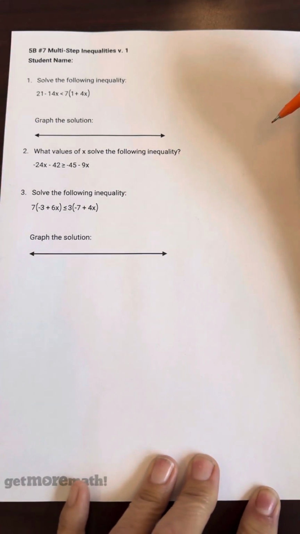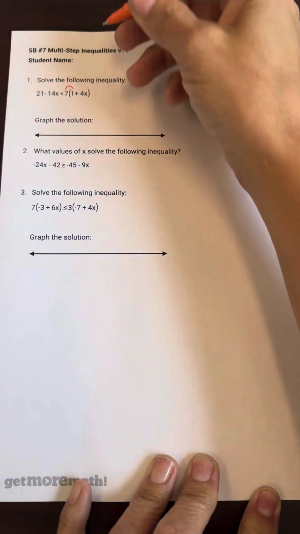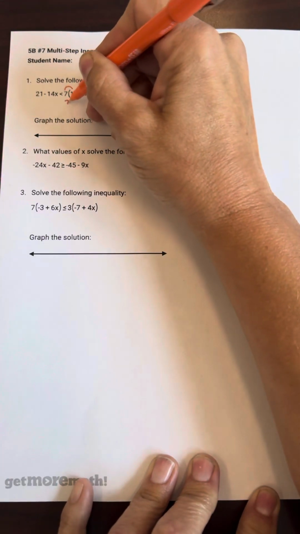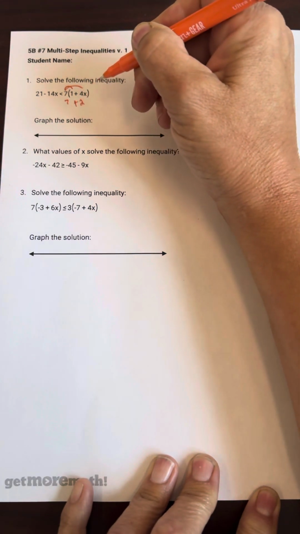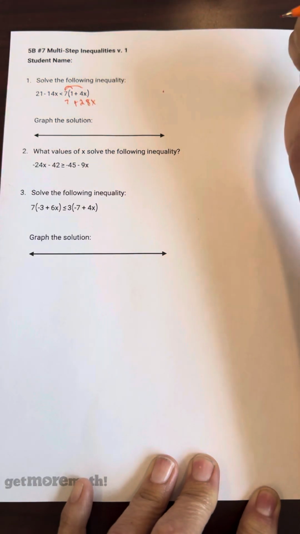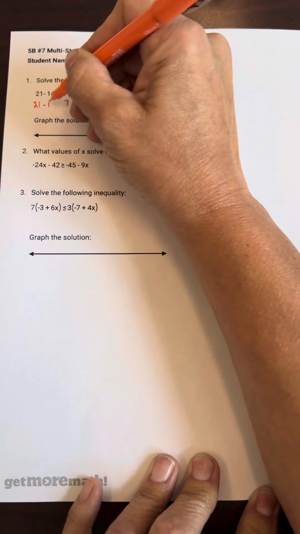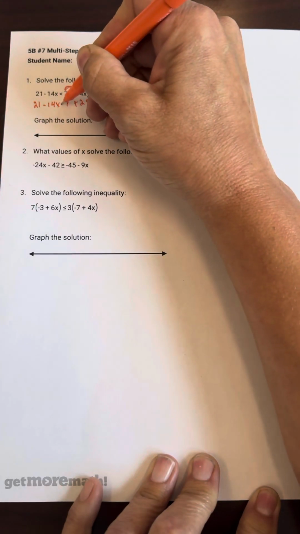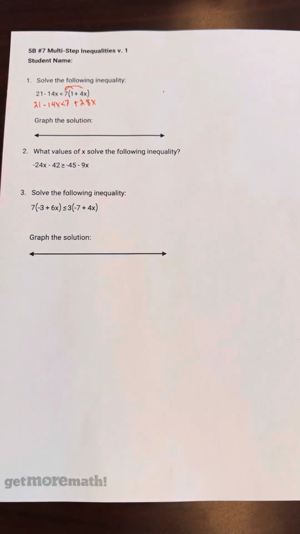Okay, so we are going to solve for x. So we have 21 minus 14x is less than, we need to distribute, so 7 times 1 is 7. 7 times 4x is 28x, 4 times 7. So you have 21 minus 14x and is less than. So you're going to do the opposite operations.